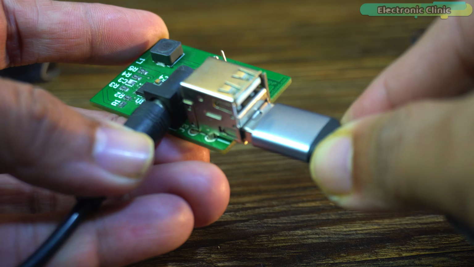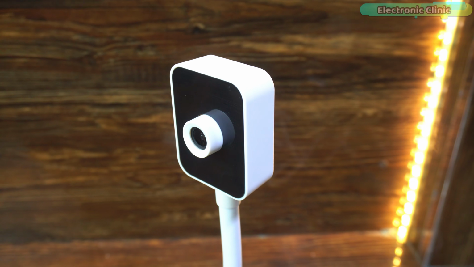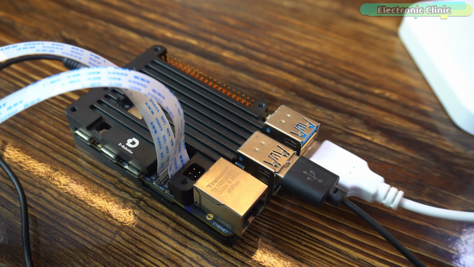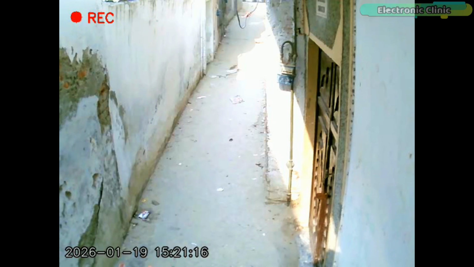Let's start with the manual CCTV system. This system uses a USB camera connected to the RDK X5, and the idea is very simple and very realistic. The camera is always live, AI is always running in the background, but the recording is fully controlled by the user. I can start recording manually, stop it whenever I want, and save the footage just like a traditional CCTV DVR system. Even though this is called a manual CCTV system, it is not a basic system. AI is still working here.